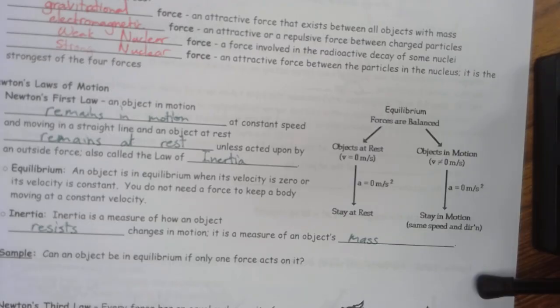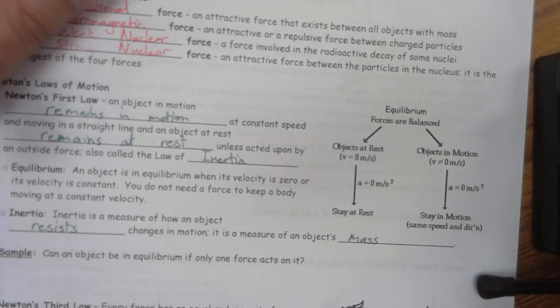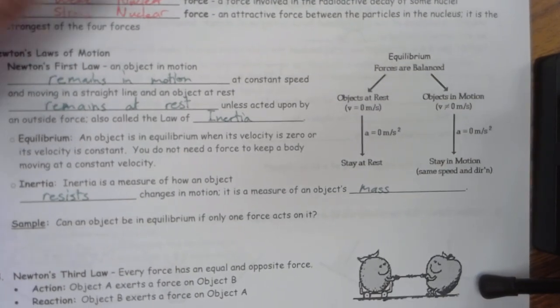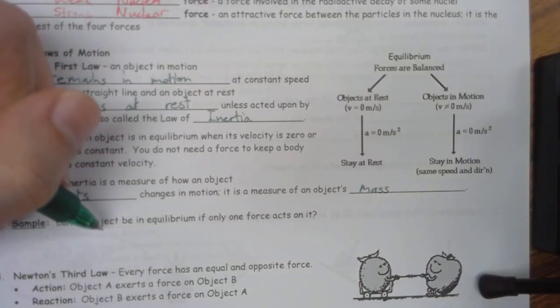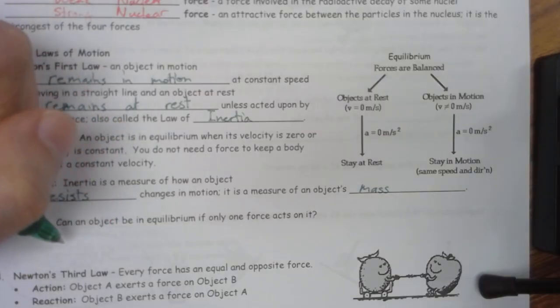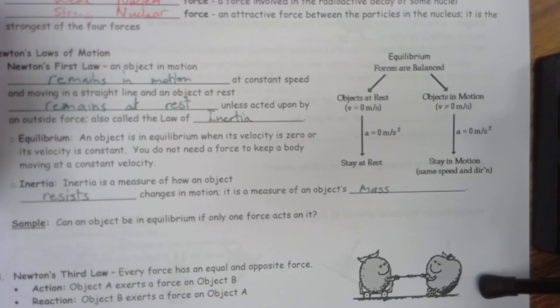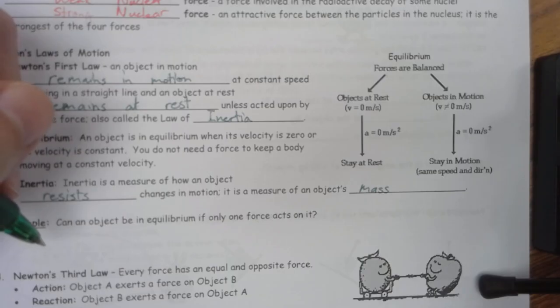Can an object be in equilibrium if only one force acts on it? No. Why not? Right. So if you have one force, it implies that you have a non-zero interaction. You need something else to bring it back to zero if you have something that's non-zero. It's like, if I have 5, do I have 0?